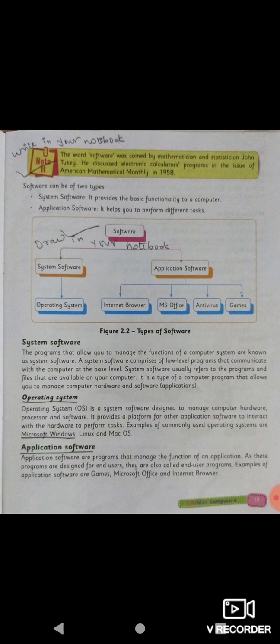Continuing further, software can be of two types. System software, it provides the basic functionality to a computer. Application software, it helps you to perform different tasks. Let's take a close look in the picture. Softwares are divided into two parts: system software and application software.